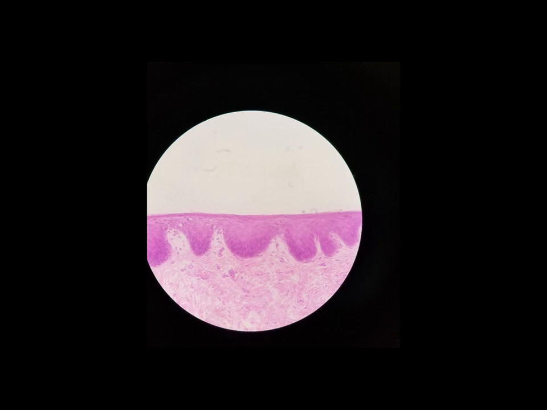Not a big problem because, like I said, they're dead, so you're not hurting anything. And those are constantly being replaced by these stem cells deeper down. So stratified squamous epithelium, many layers of really flat cells found in places like the epidermis, the outermost layer of the skin, the lining of the mouth, the lining of the esophagus, and it's there for abrasion resistance.